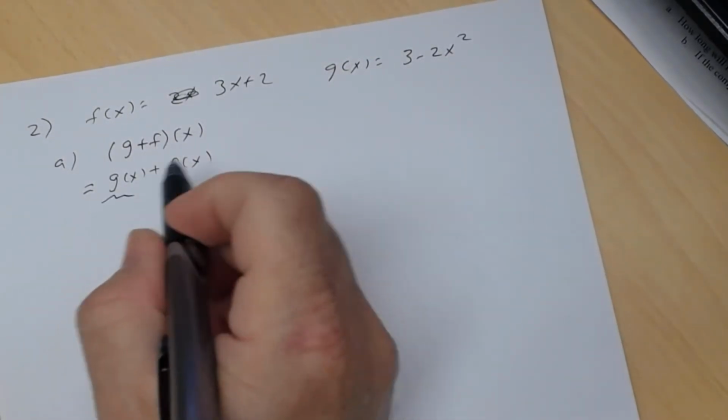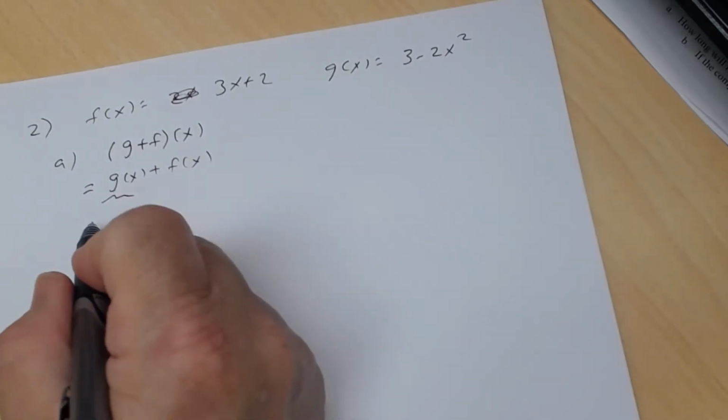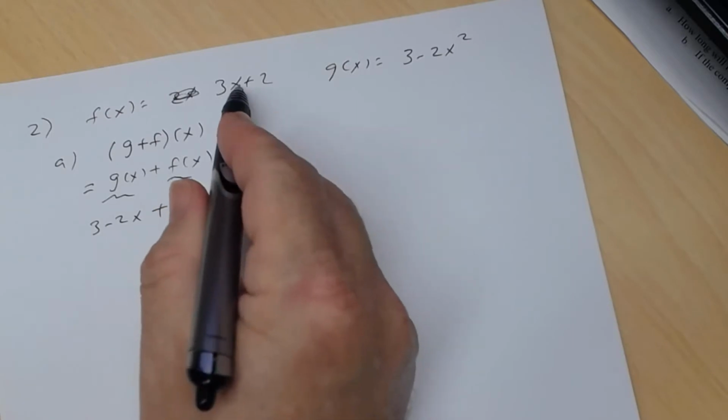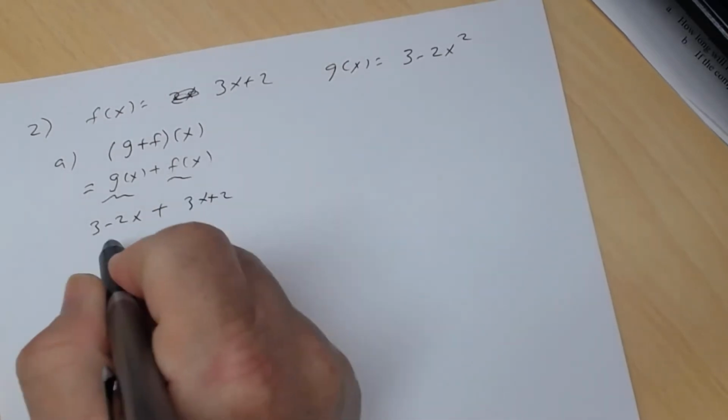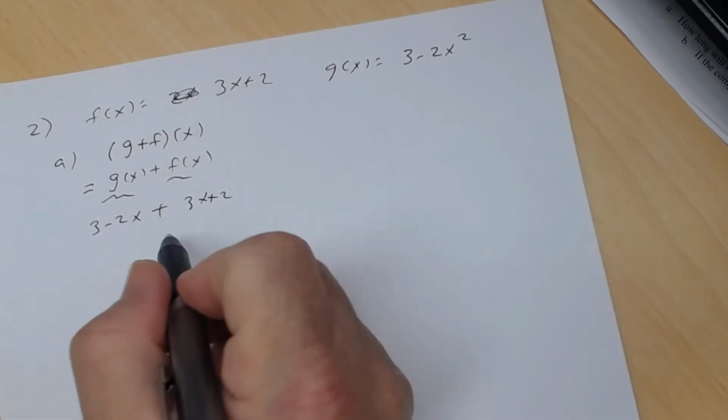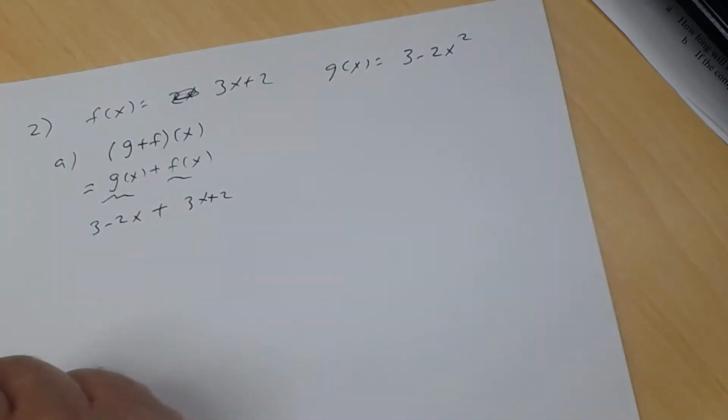Now, g of x is this right here. So that's 3 minus 2x plus f of x, which is 3x plus 2. I did not need parentheses here because I'm adding those two. If I put parentheses and I remove them, I still get the same thing. So I don't need parentheses here.